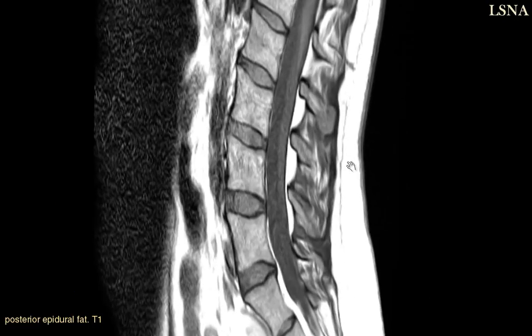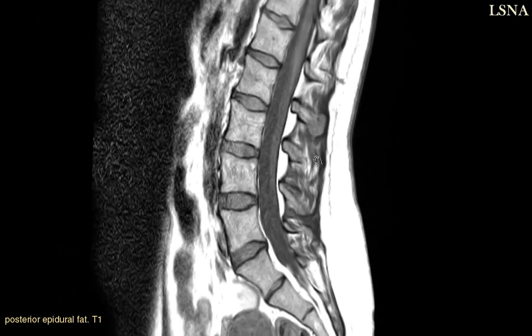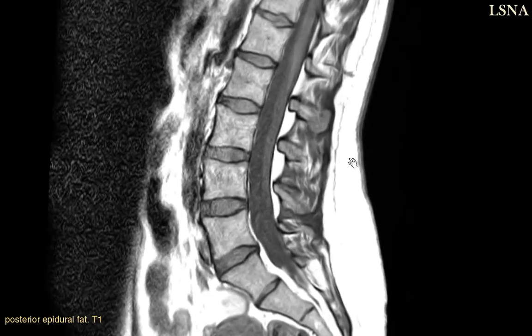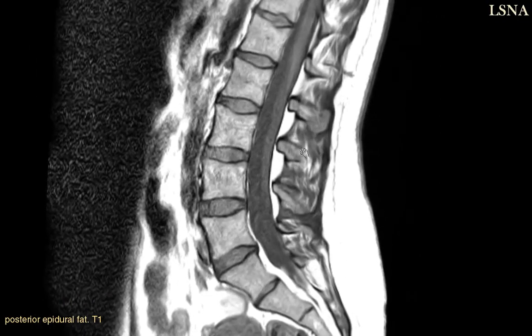As we can see in this MRI T1 sequence, the posterior epidural fat looks like these triangular fat pads posterior to the dural sac. They have a small size in the upper regions of the spine and reach the largest size at mid-lumbar levels.